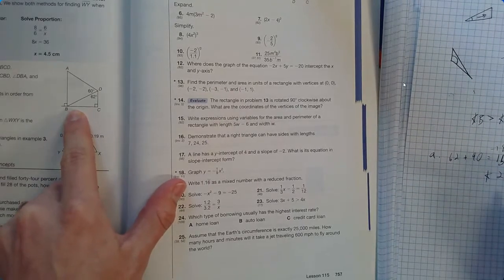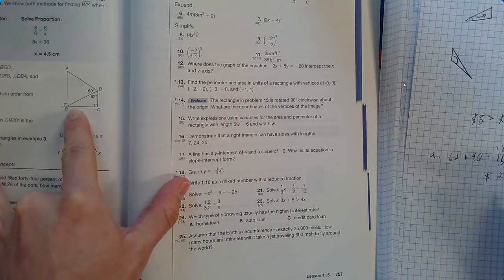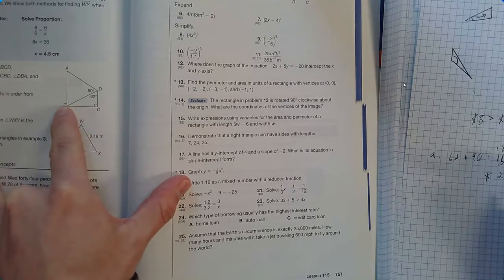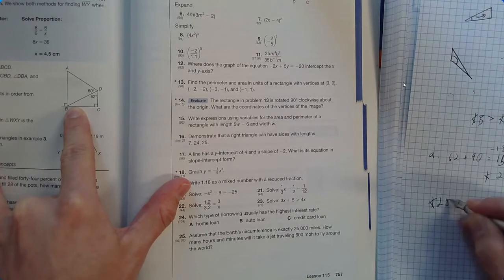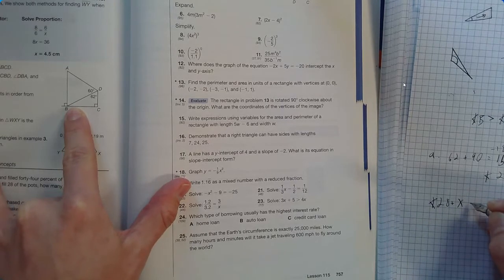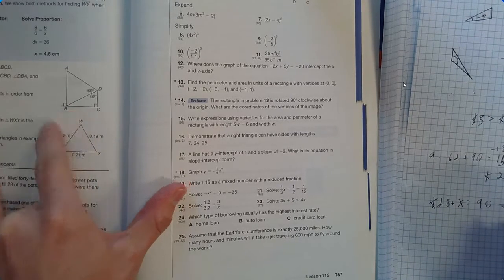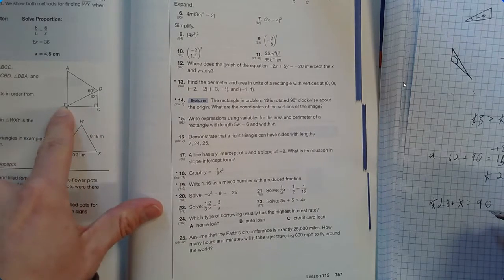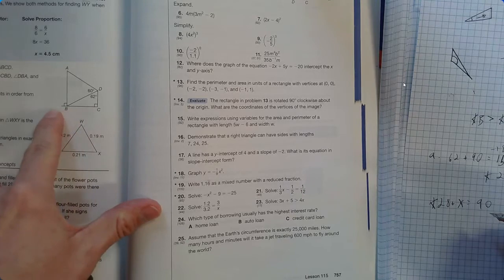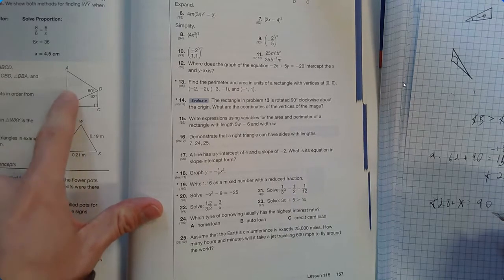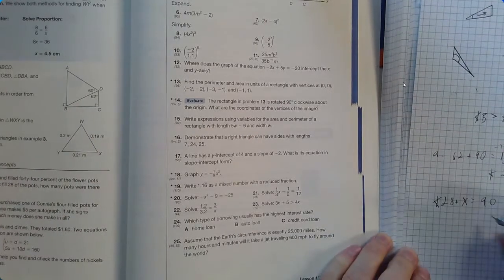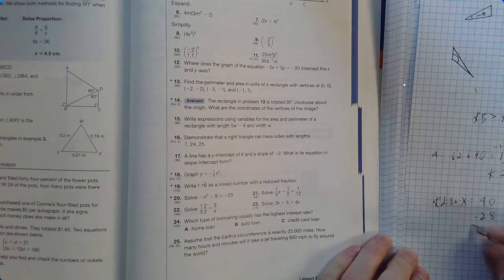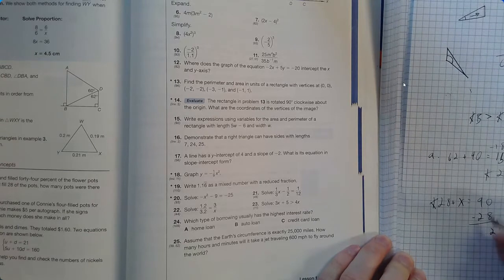Now, how does that help me find the rest of it? Well, I know that angle 28 plus, I'm going to say x, equals 90. I know that because that right there is a 90-degree square, and I know that this is a line. So these 2 angles together must equal 90. So 28 plus x, I'm going to subtract 28 from both sides. 62.